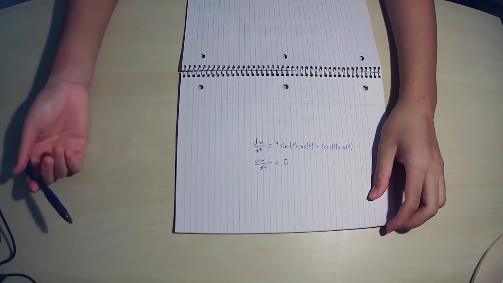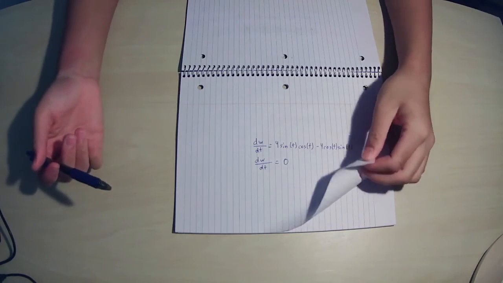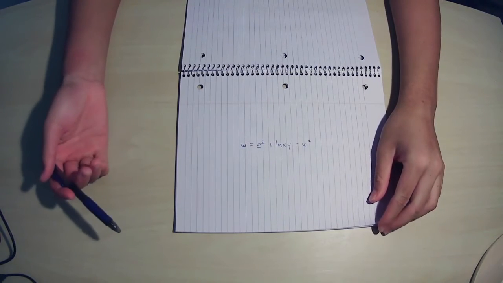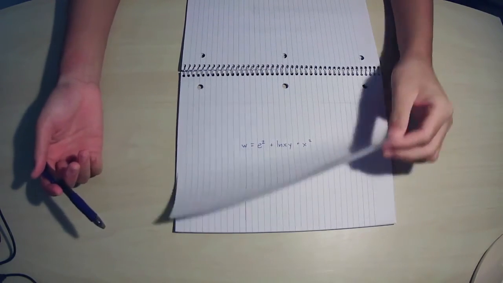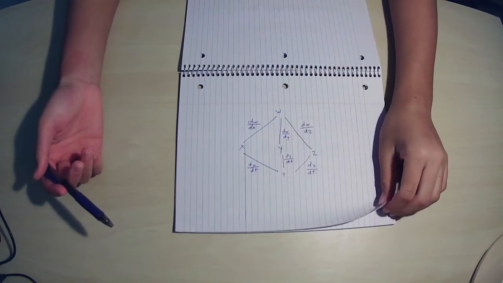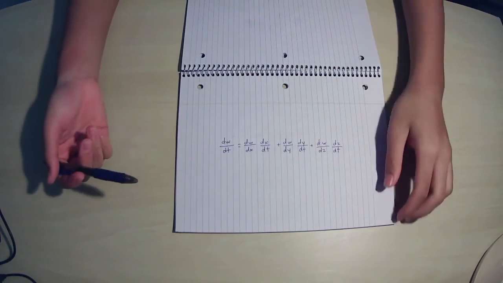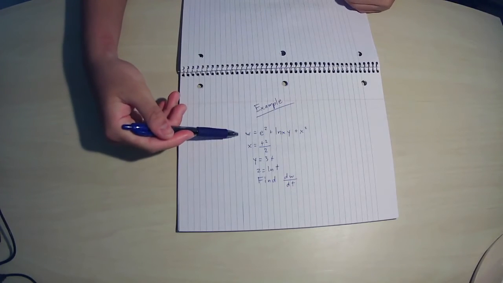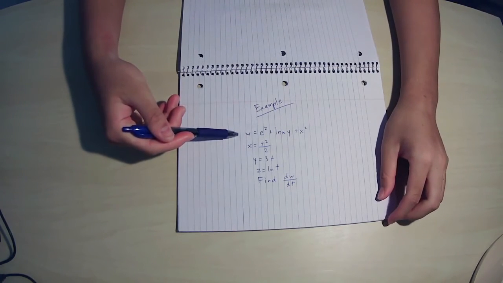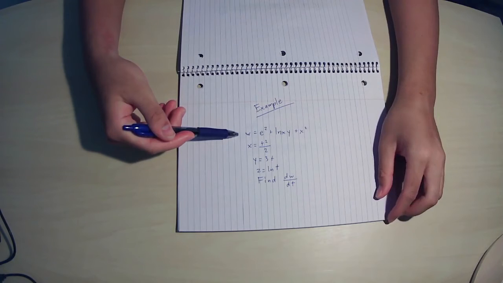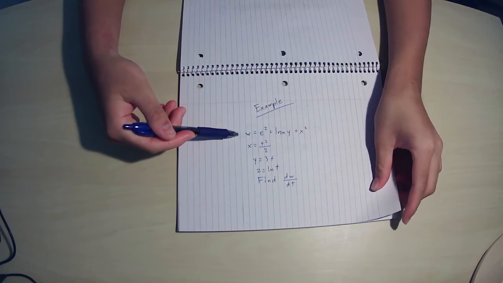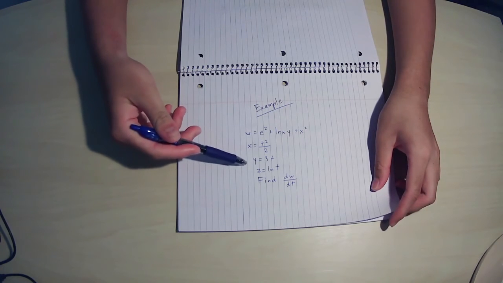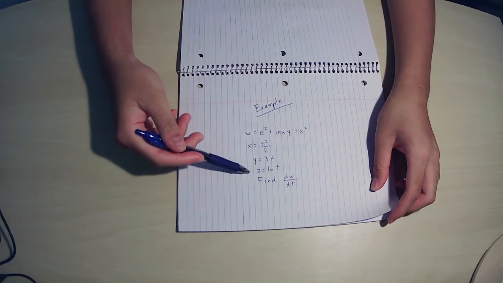But what if we want more variables, more babies, like with this problem? Well, we just do the same thing, except now we have a third baby, another baby to add to the tree, and a longer equation. So let's get started on the problem. We have w is equal to e to the power of z plus ln x y plus x squared, where x is equal to t squared over 2, y is equal to 3t, and z is equal to ln t.